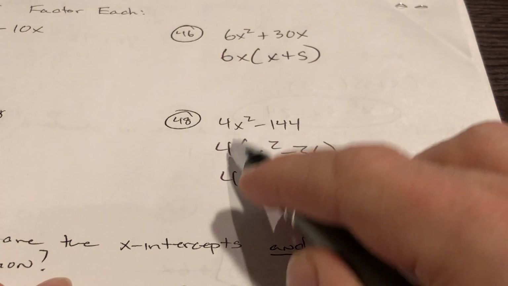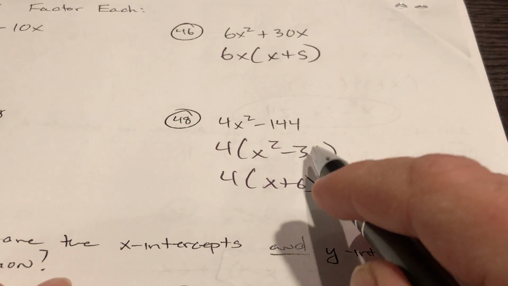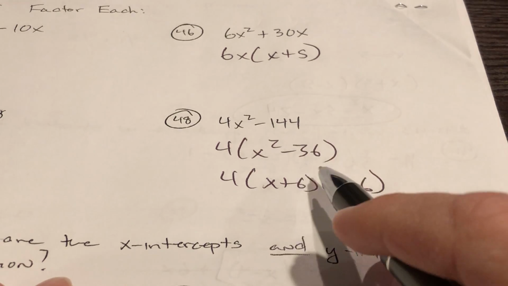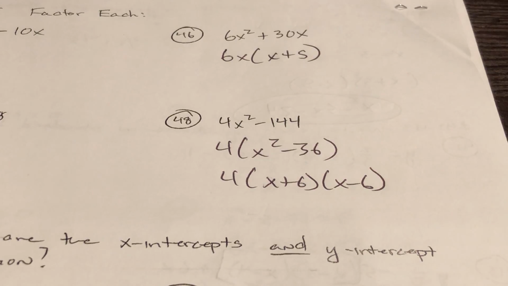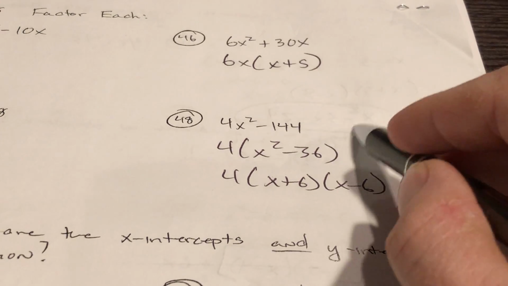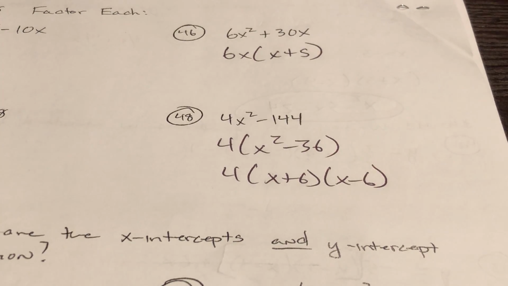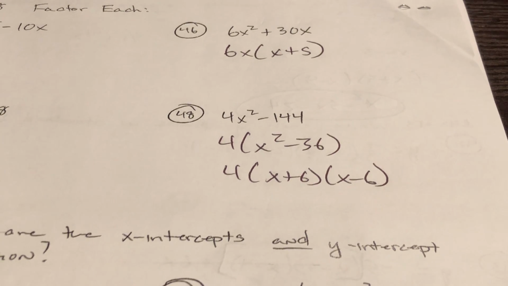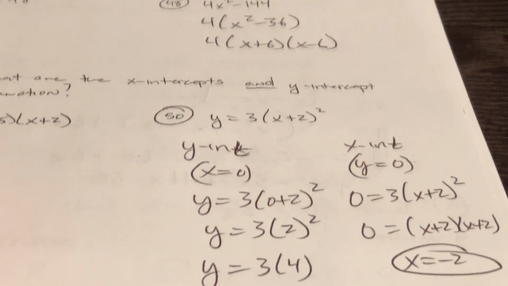Divide both of these by 4. I'm left with x squared minus 36. Well, it multiplies to 36 and differs by 0. Positive 6, negative 6. With the 4 on the outside, you got to leave the 4 there because you don't have equals 0. So it's not an equation. You can't divide both sides by 4 because they're not 2 sides. That's just an expression. The 4's got to remain.